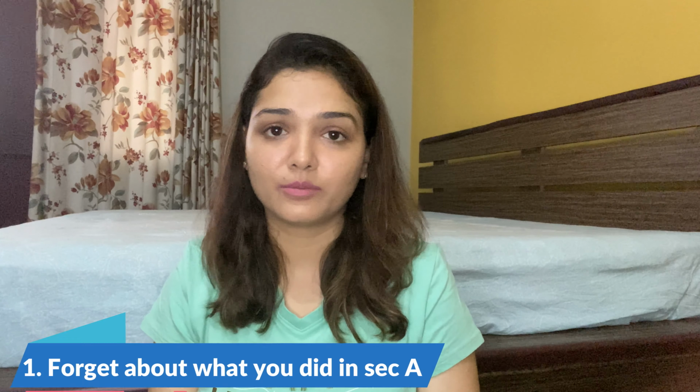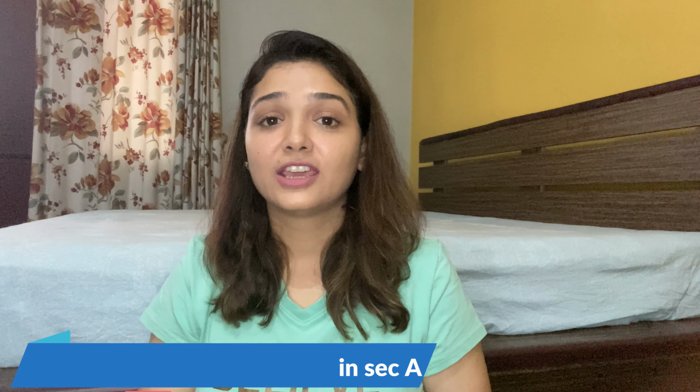So the first thing to keep in mind is just forget about what you did in section A. If section A went really well, then don't be overconfident for section B. And if you think it didn't go well, then don't lose confidence and just stay focused, because section B has a higher weightage. So I would just say, give it your 100% and then leave it to the examiner.